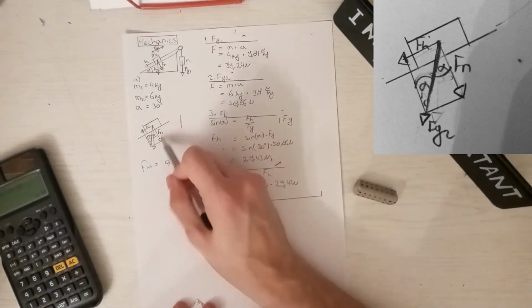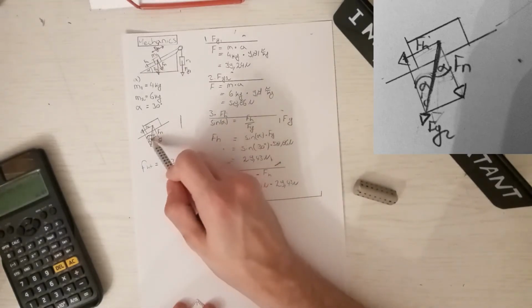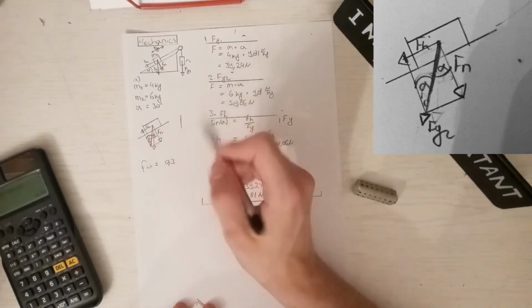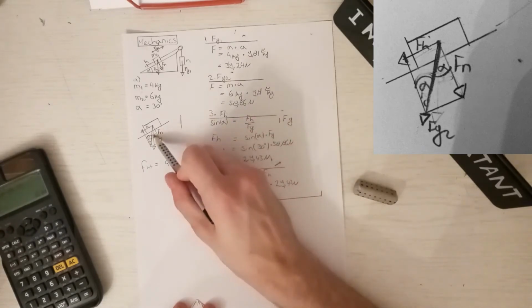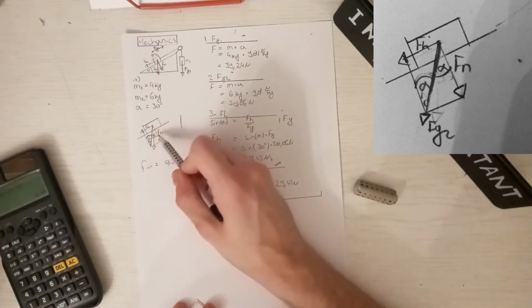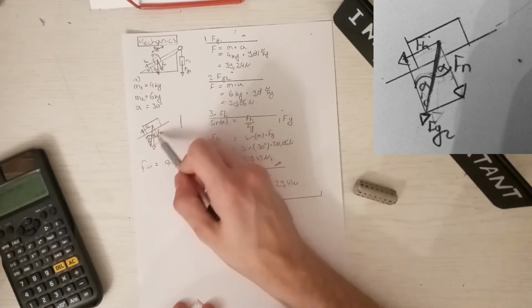If we look at this picture, we see that alpha, being this angle, has the cosine of the normal force, the cosine being the side that touches the angle.